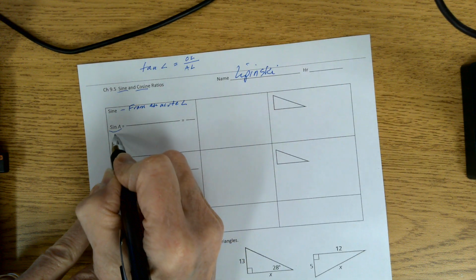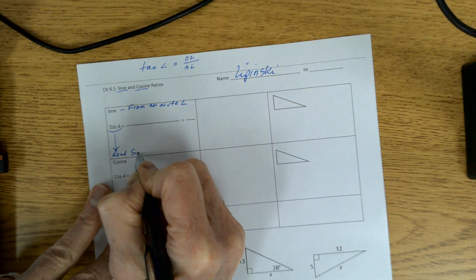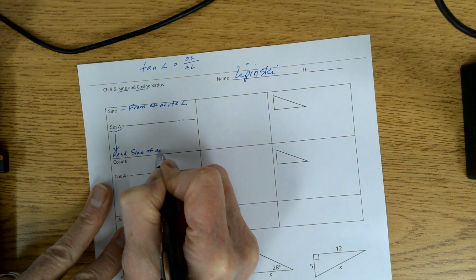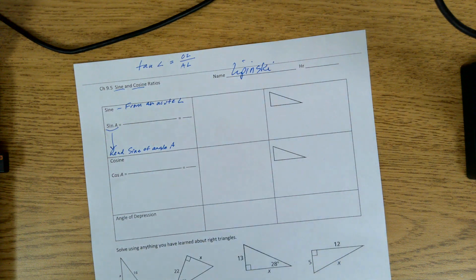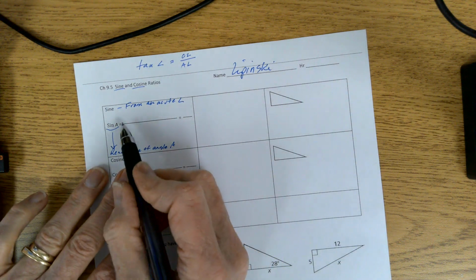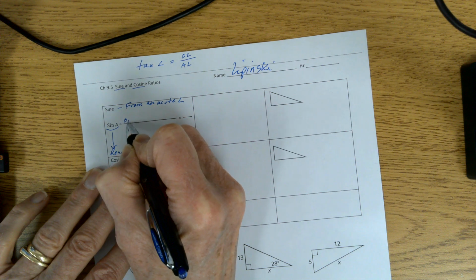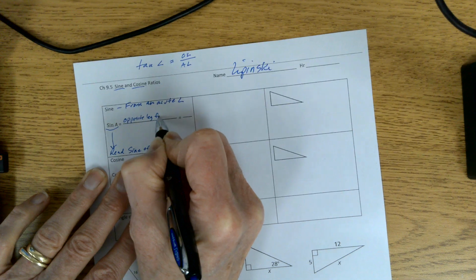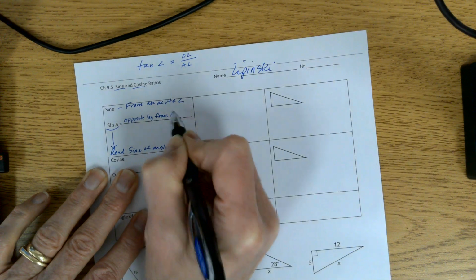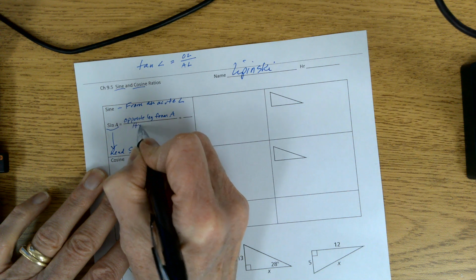We put SIN, but we read it sine of angle A, the sine of A. That's how we say it. The sine is equal to the length of the opposite leg from A. It's always from this angle, divided by the hypotenuse.